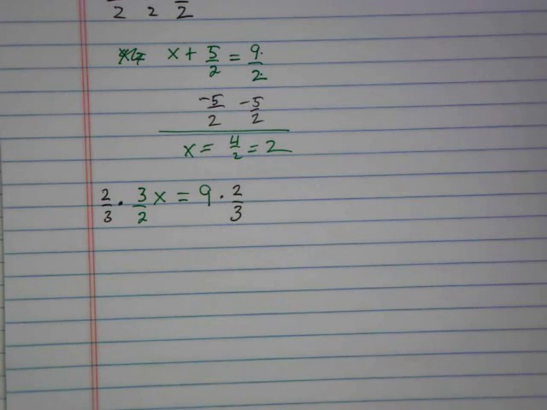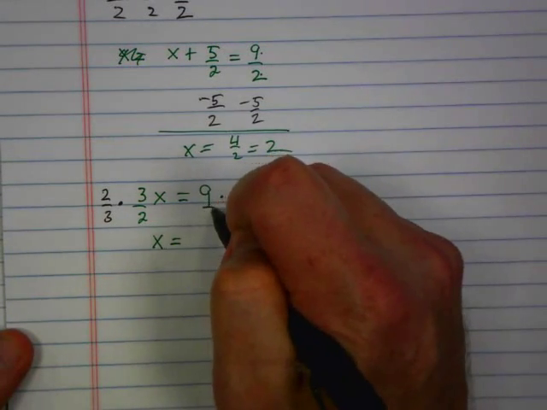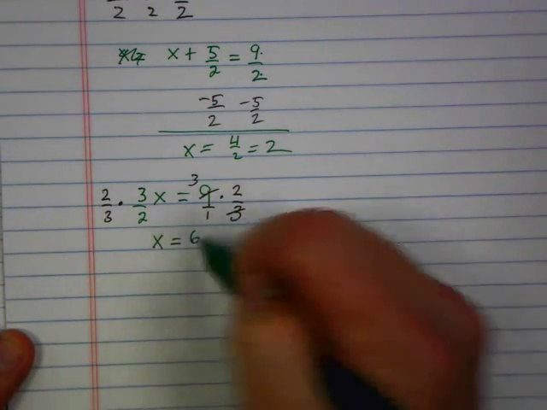So again, don't let the fractions freak you out. The fractions aren't that bad. To get rid of a multiply by 3 halves, you do a multiply by 2/3. You just flip it over. Answer is x equals 6, because again, we think of this over 1, we reduce, x is 6.